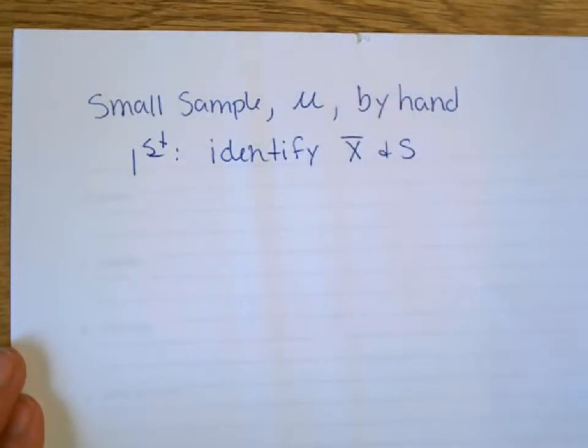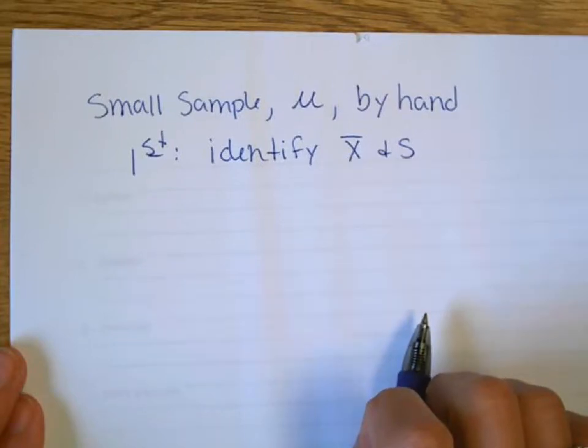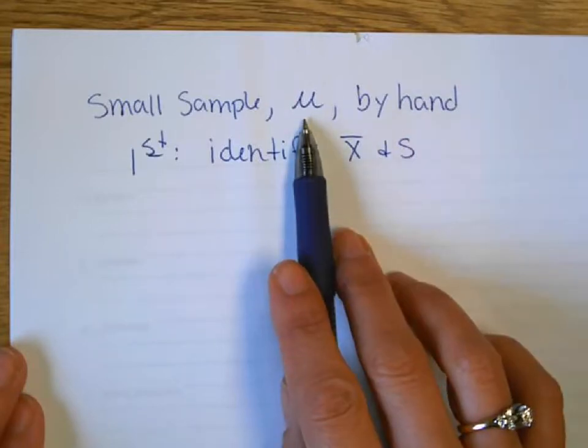So if they don't give them to you directly, they give you a list of numbers, you've got to run your 1-bar stats. But most of the problems, they just tell you what these two things are. Wait, is it standard deviation? This is finding a confidence interval for the population mean.